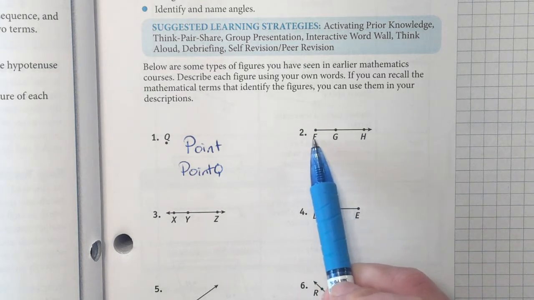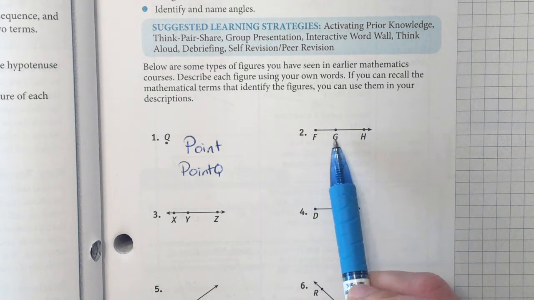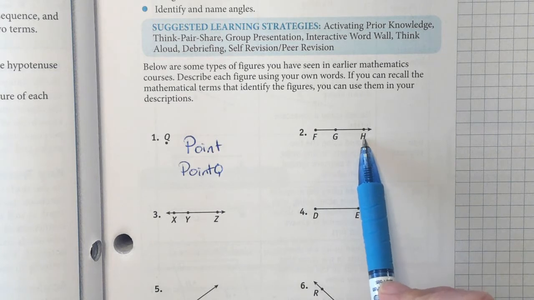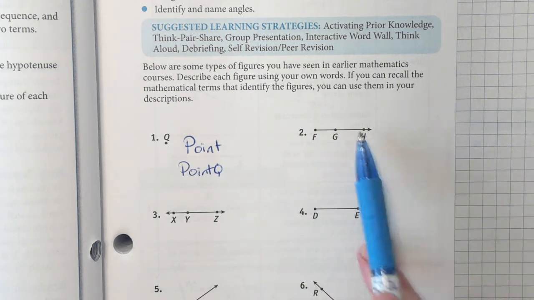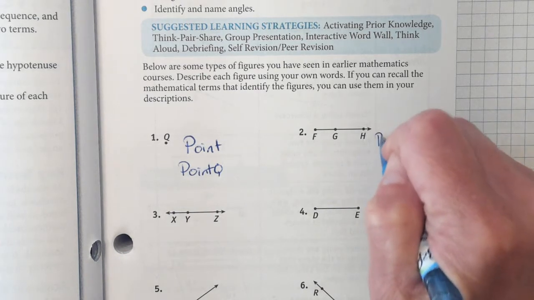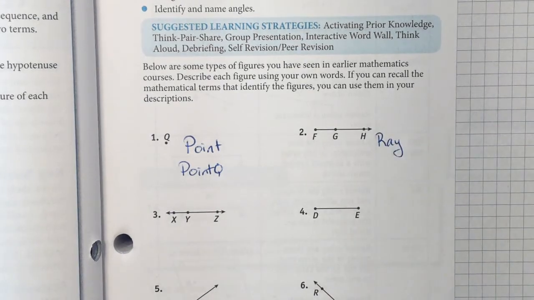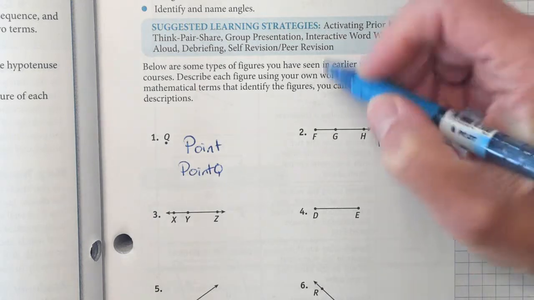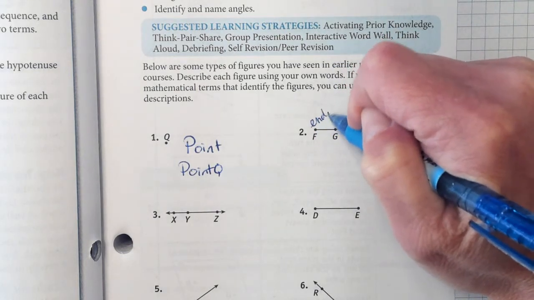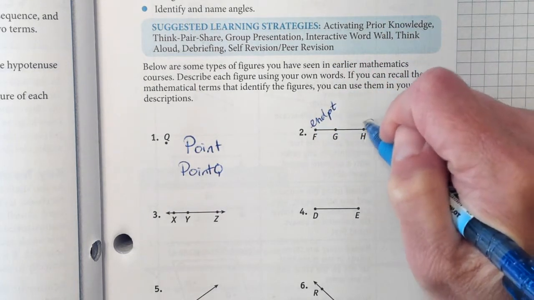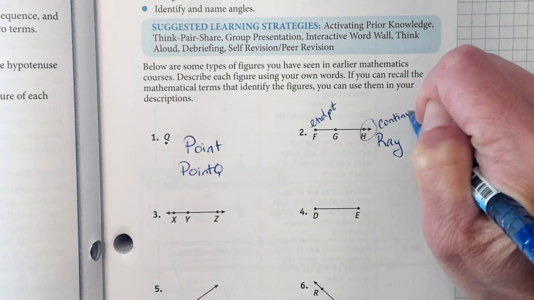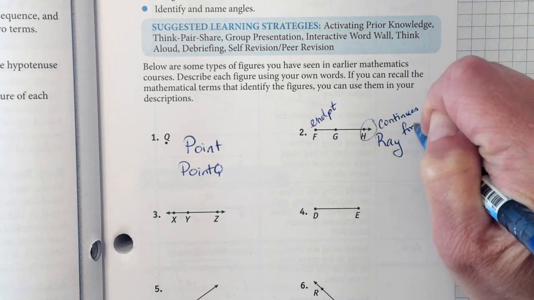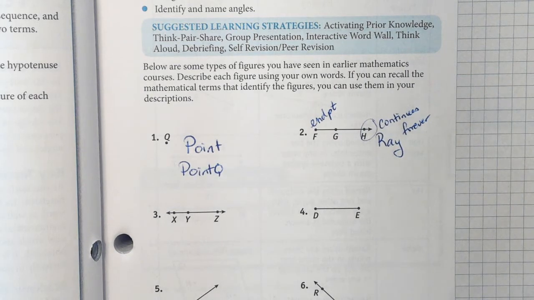Taking a look at number 2. Number 2 actually has 3 different points, point F, point G, and point H. And typically when we describe a point, we like to use a capital letter. But number 2 is actually asking us to look at something called a ray. Now a ray has a specific end point, and then it continues on forever in the direction of the arrowhead.